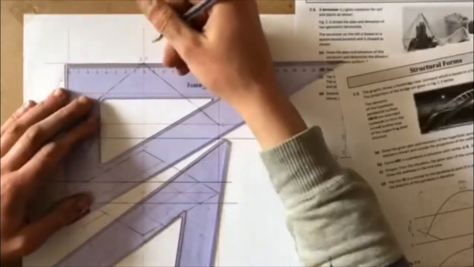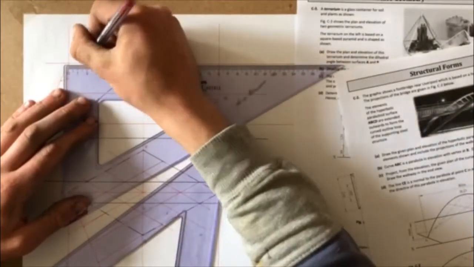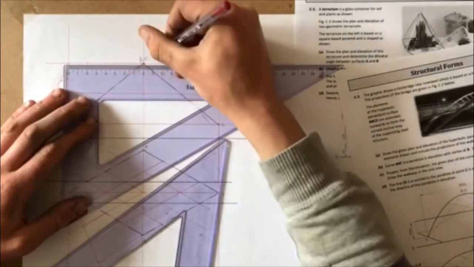And same up the top then. It's actually 80 wide, so we can just go 20, 40, 60, 80.